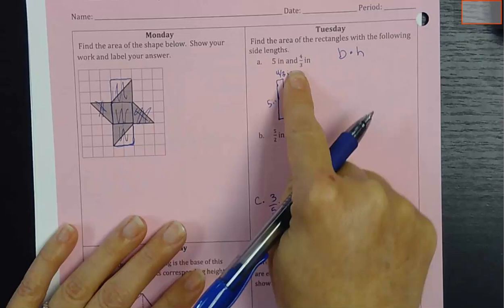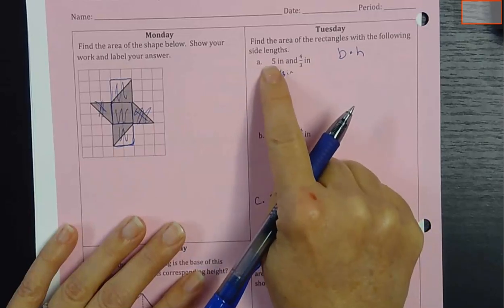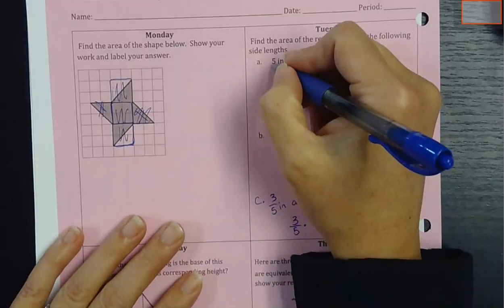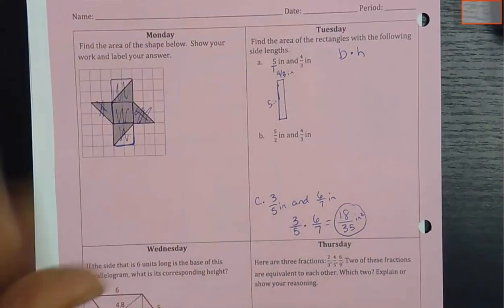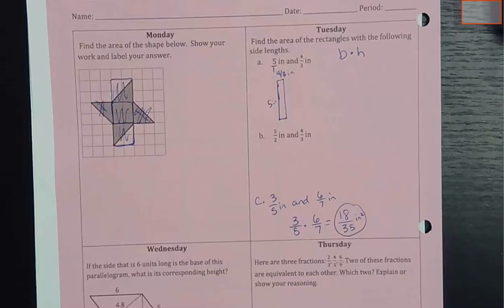Up here, when it's not a fraction, how do I turn this into a fraction? It is 5/1, because this says it is 5 wholes. So 5 whole numbers. Hey, you can pause that there for Tuesday.